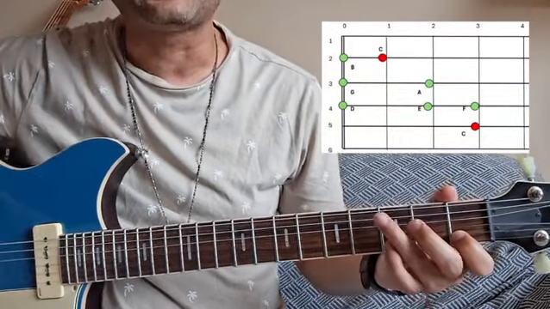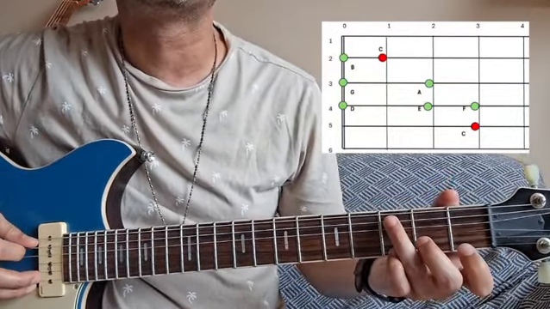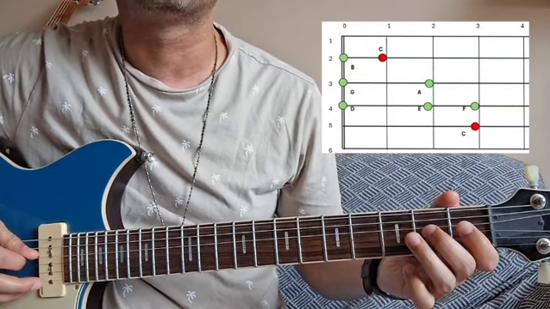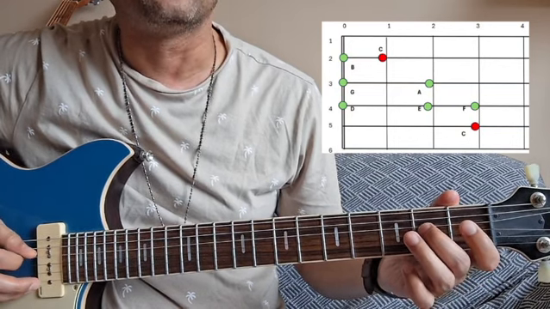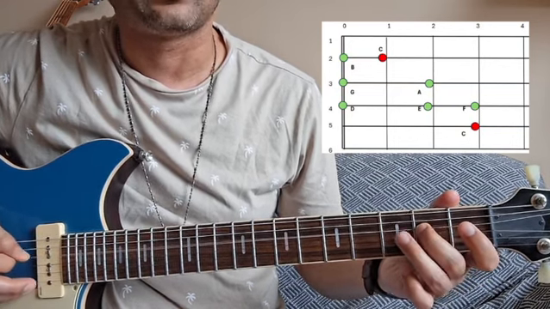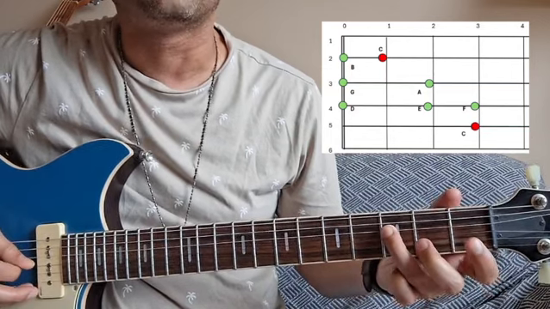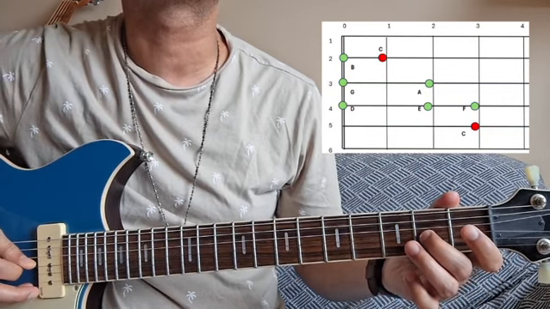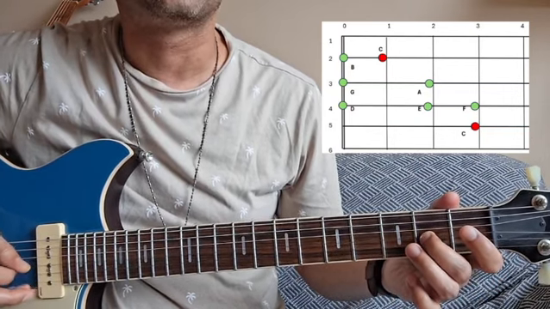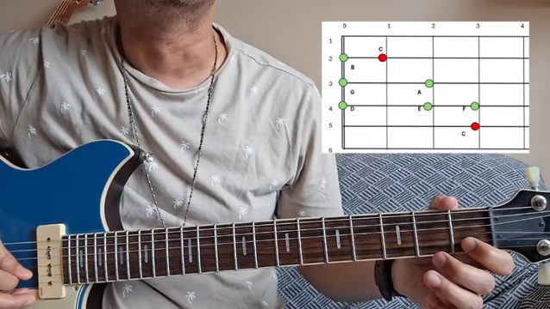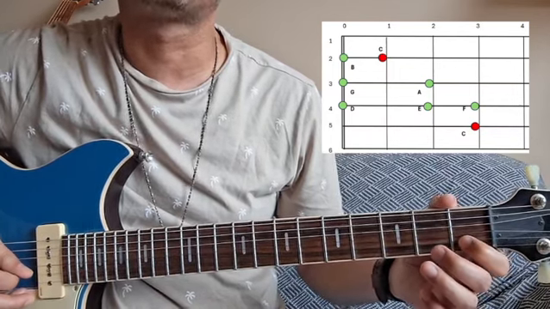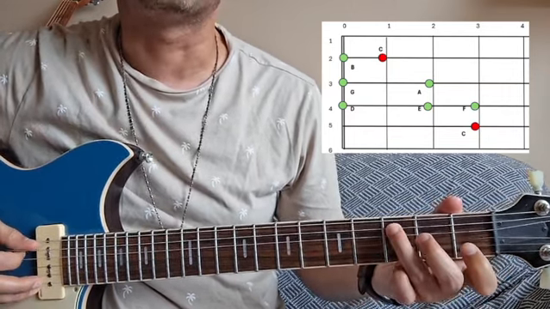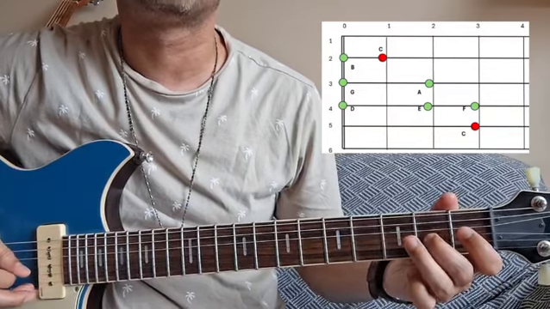Our entire C major scale is: first note, whole tone, whole tone, half tone, whole tone, whole tone, whole tone, half tone.